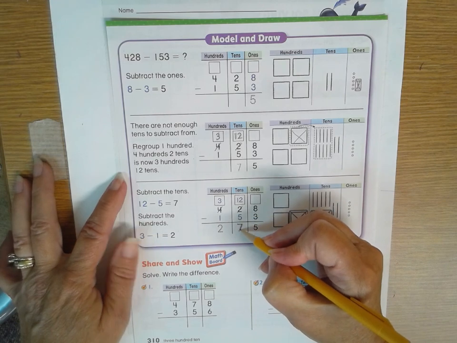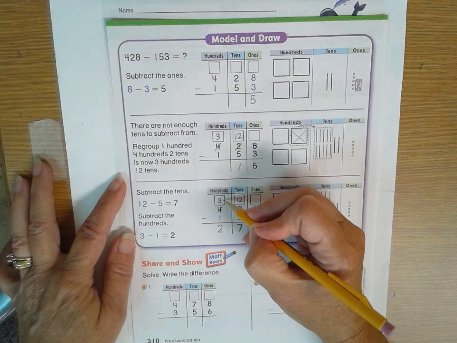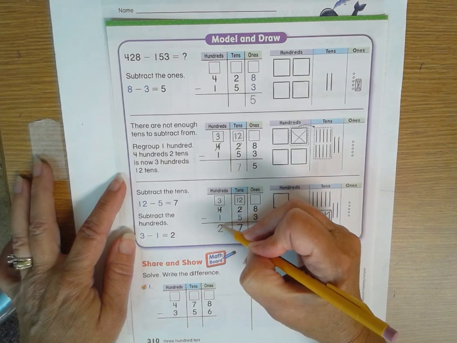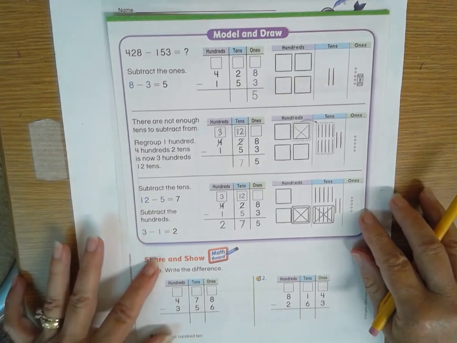And then you go to the hundreds. You don't have 4 hundreds anymore, you have 3. So 3 minus the 1 is 2, and the answer is 275. So let's go down to the bottom and try this together.